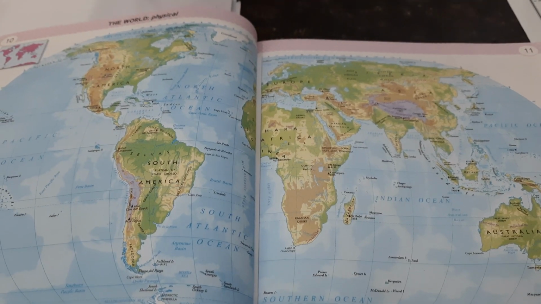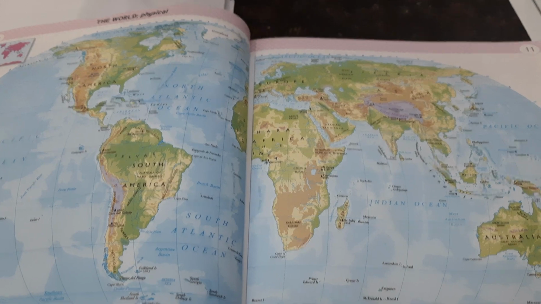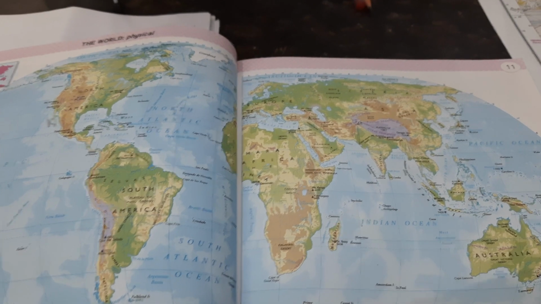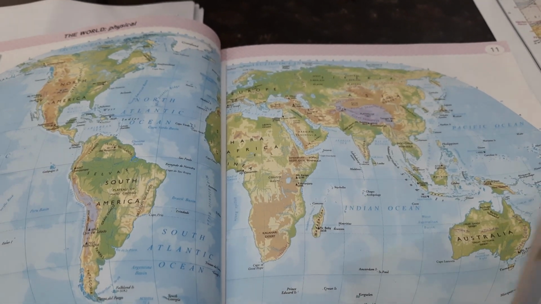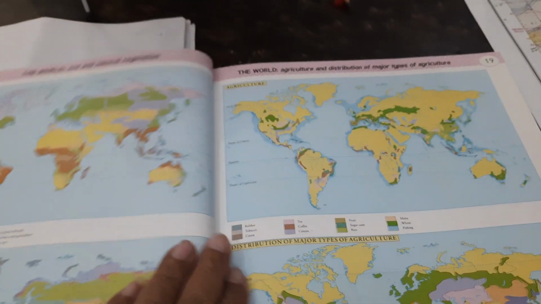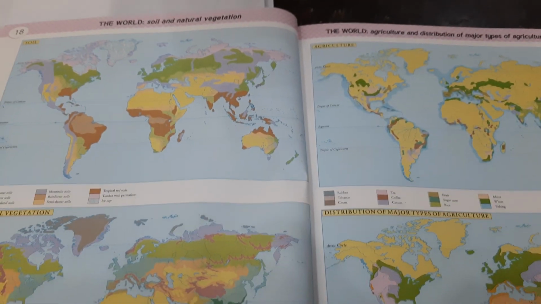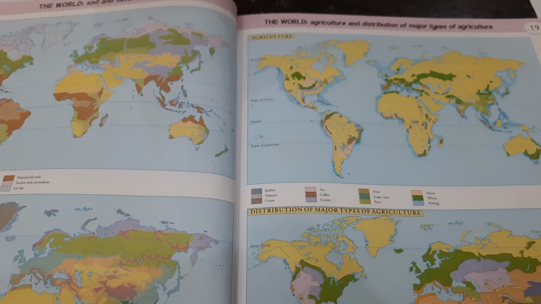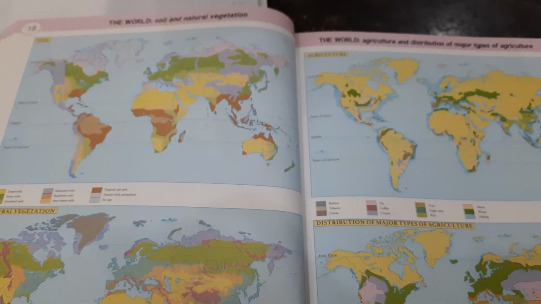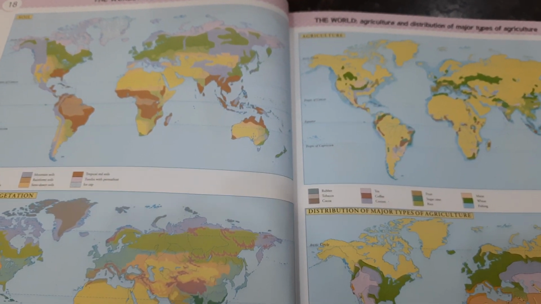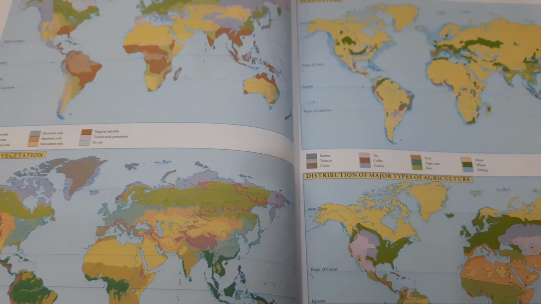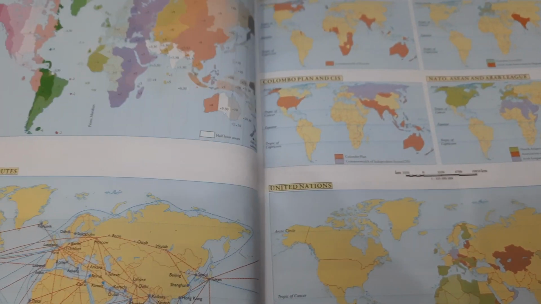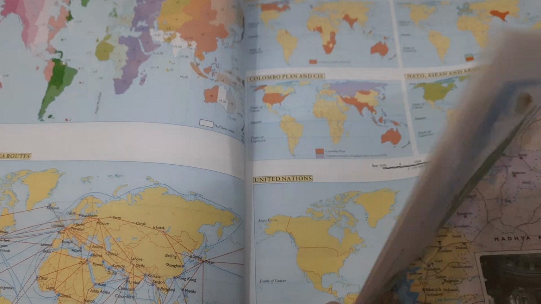Now I have opened a page of the atlas where you can see the physical map of the world. So you have the entire world in front of you, and obviously the most important physical features of the world have been shown over here. If you look at this page, you see that the natural vegetation of the world, agriculture and distribution of types of agriculture have been shown in more detail. Only one aspect. As you understand, we cannot show all the other aspects mixed together in a single map. We continue with other types of details of the map over here.